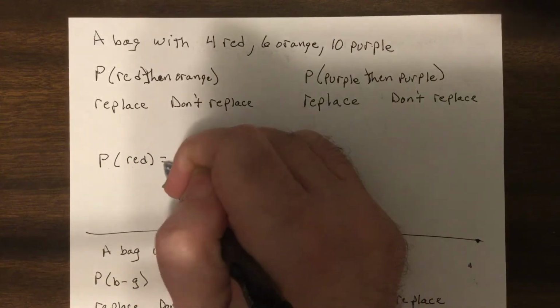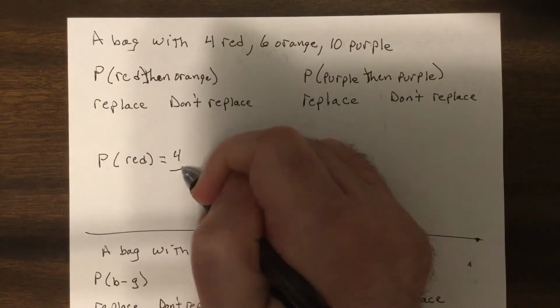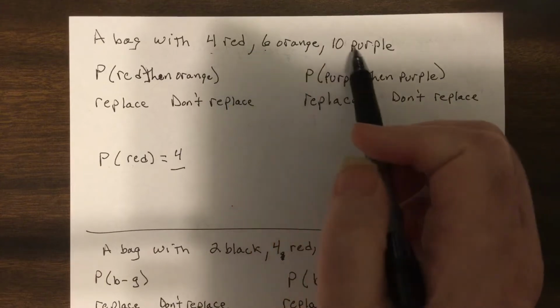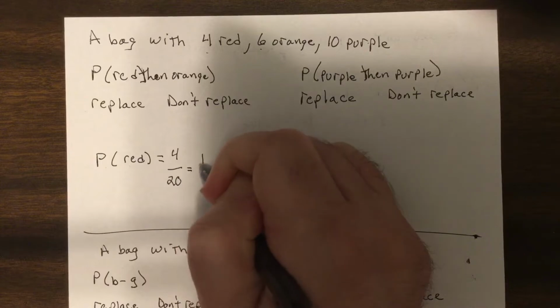Well, how many red do you have? Well, there's 4. Divided by how many marbles? Well, 4 plus 6 is 10, plus 10 is 20. And then, of course, we can reduce it.